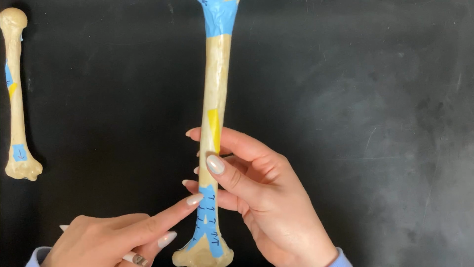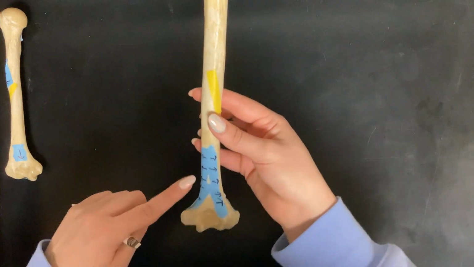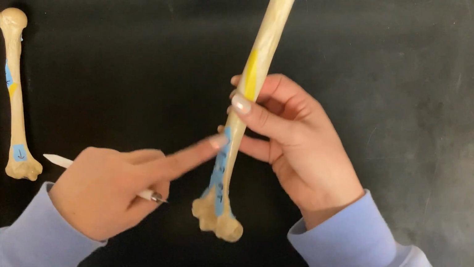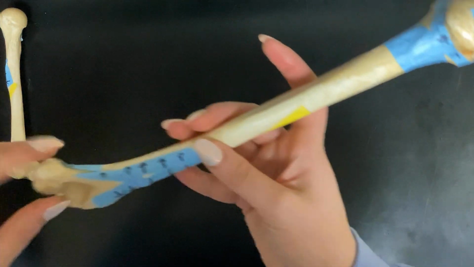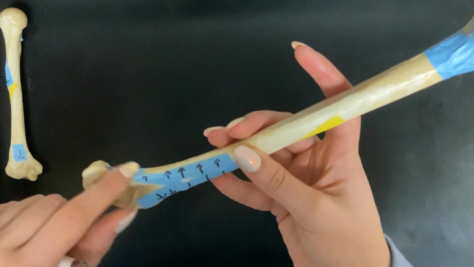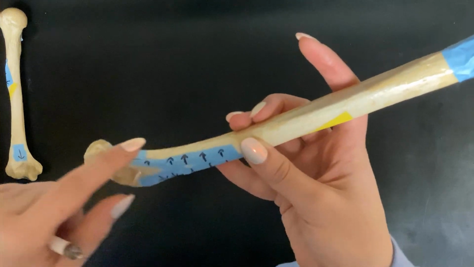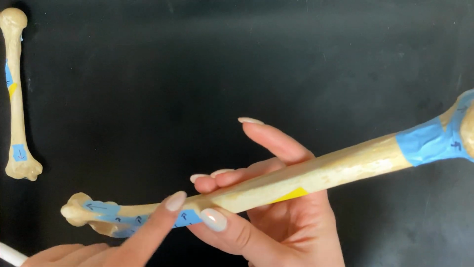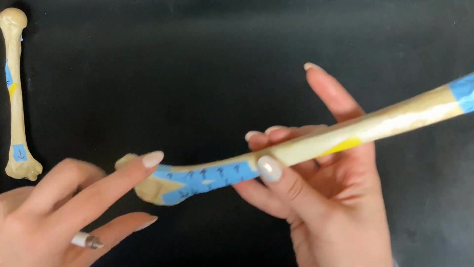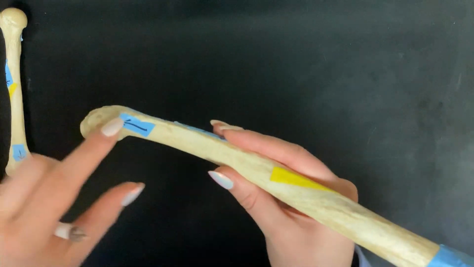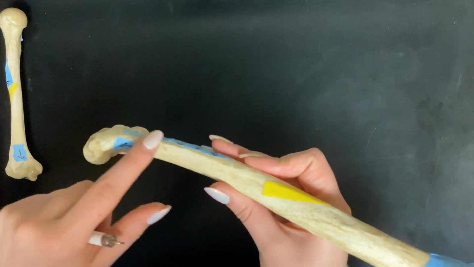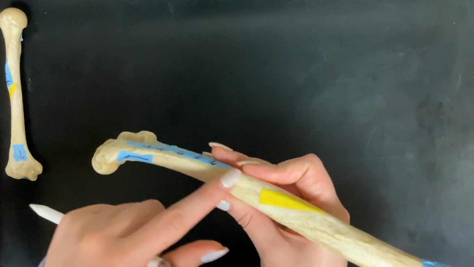And these are going to be our medial and our lateral supracondylar ridge. So here we can see our medial one because here's our medial epicondyle, and here would be our medial supracondylar ridge. And then if we come on this side, we can see our lateral supracondylar ridge.